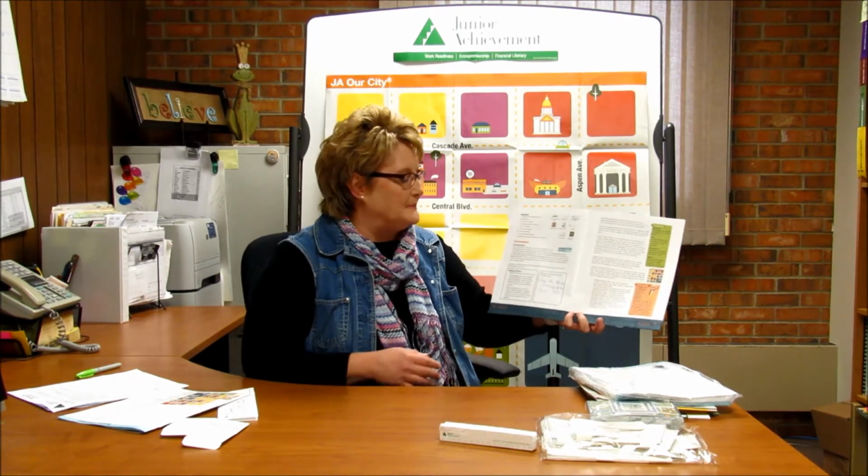Keep in mind that every city and town is a little bit different depending on its size, so some things that you might have in a larger city might not be in a smaller town. But the same concepts of how their city works and who helps run it are the concepts you'll be sharing with the students today.